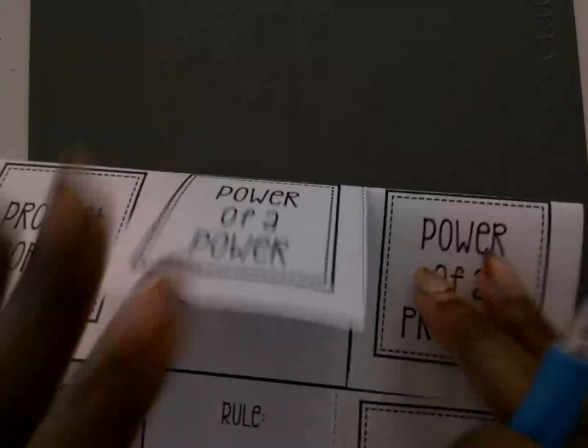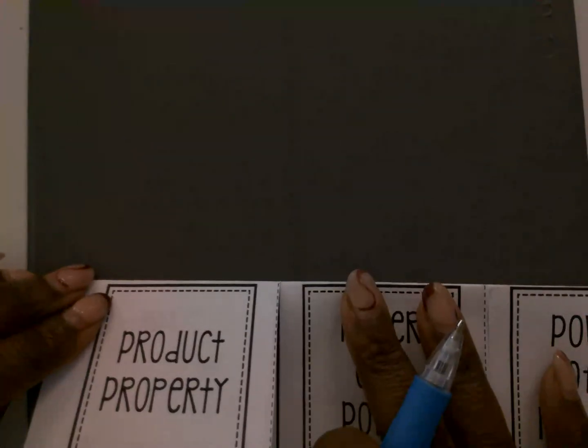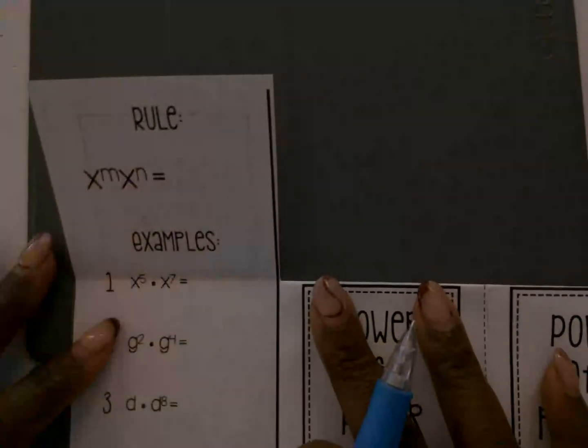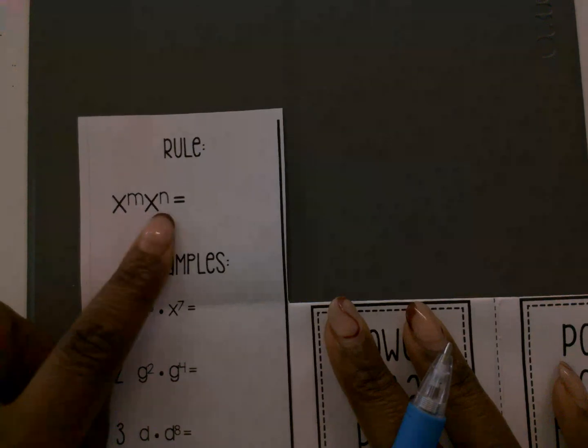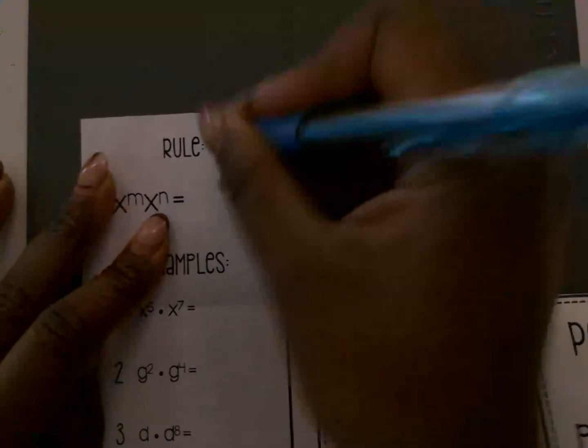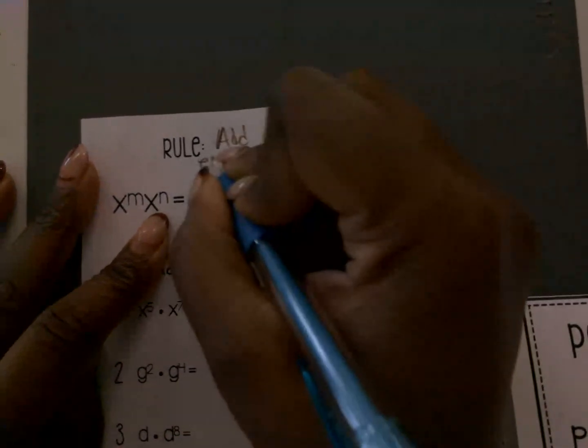Okay, so when you cut the dash line, we're going to look at the first property. The first property is the product property. We went over this yesterday. When you are multiplying exponents with like bases, you add the exponents together. Wait, so we cut it, we don't cut it? No, babe.